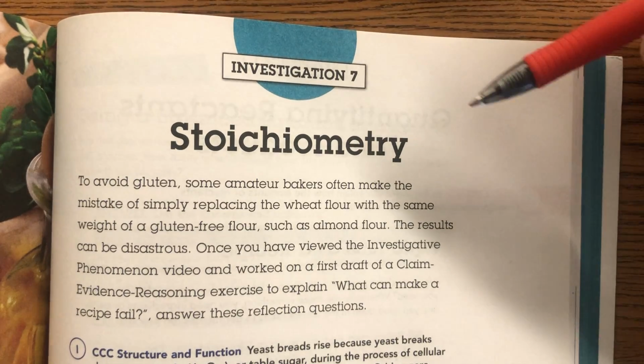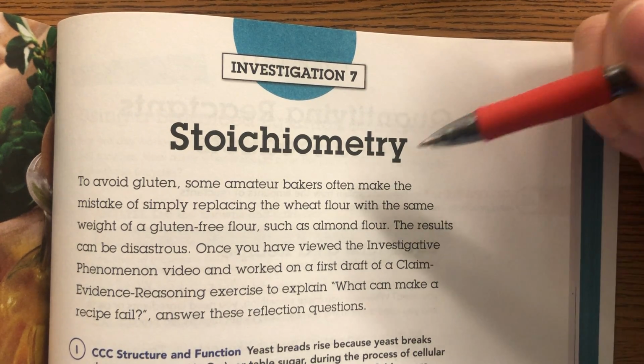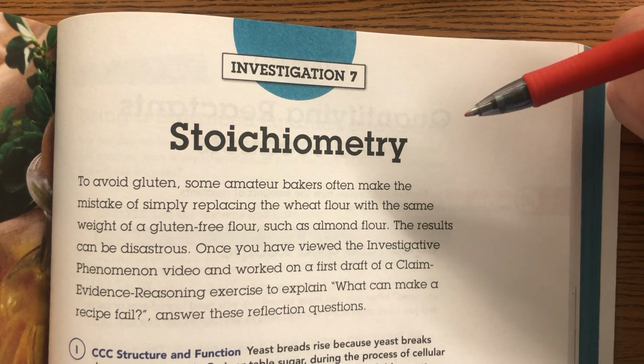We're going to be starting a new chapter today. We're going to be talking about stoichiometry. It's kind of just an introduction to what stoichiometry is and what we'll be learning in this unit.